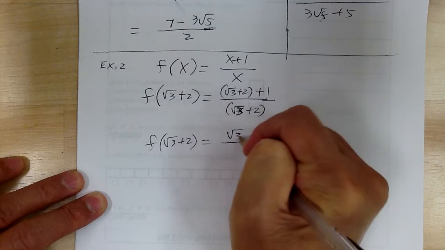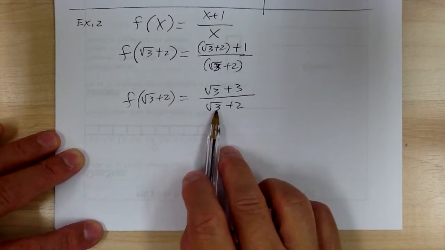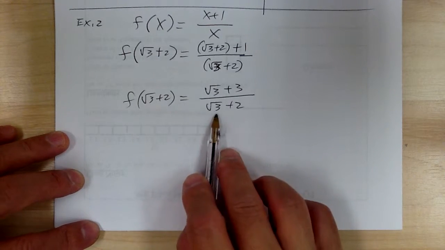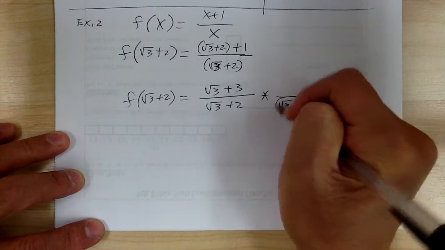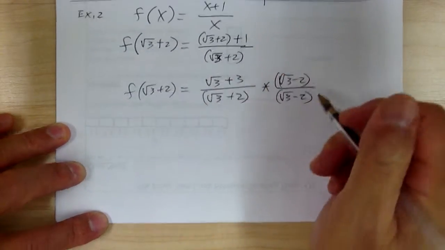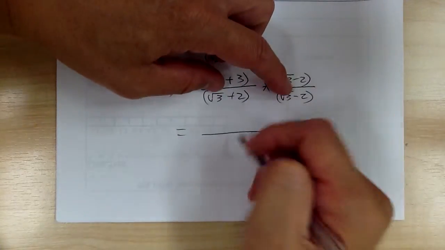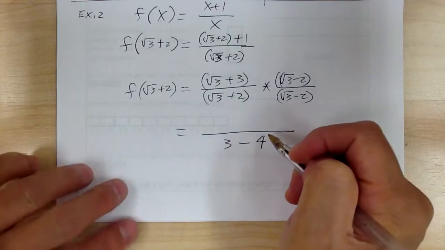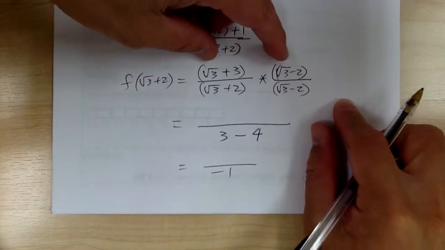This gives you square root of 3 plus 3 over square root of 3 plus 2. But you're not allowed to have a square root in the denominator for your final answer, so you have to simplify this. You can multiply by your conjugate. Put parentheses. Let's work out the bottom first, maybe we can cancel something. You're going to get 3 minus 4, so you get negative 1. There's nothing to cancel, so let's multiply on the top.